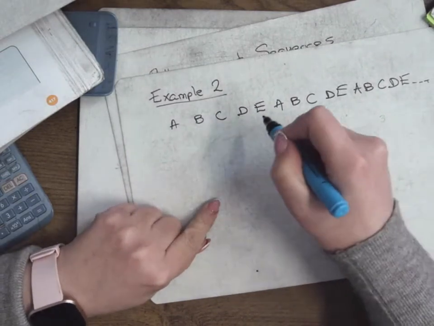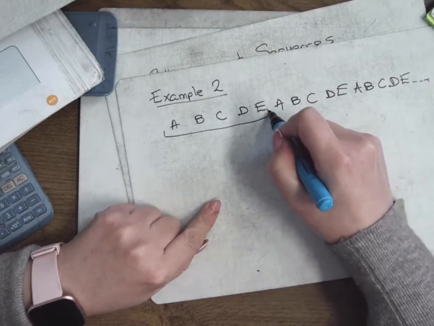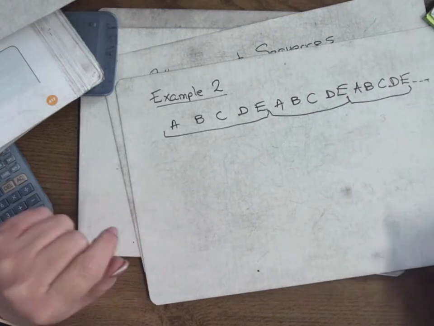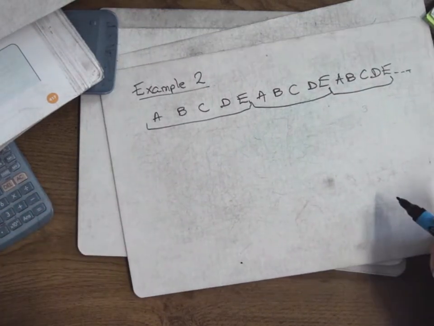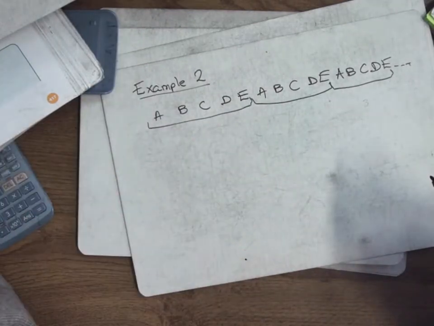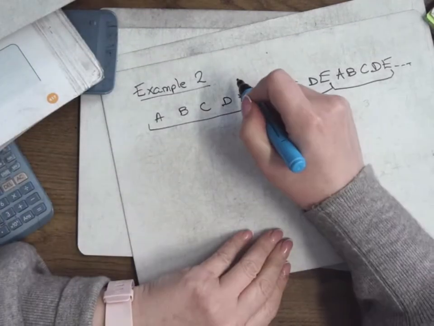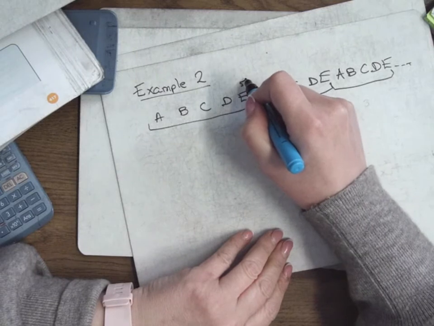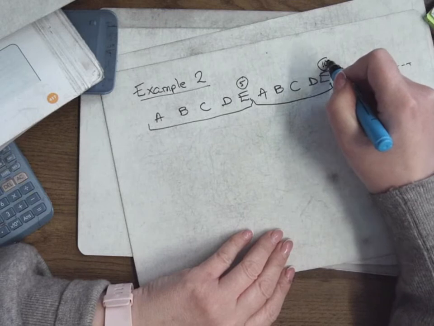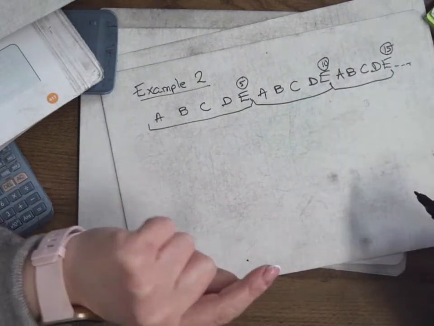Okay, is that right? So look, it goes 5 letters and then it repeats, and then it goes 5 letters and it repeats again. Agreed? So every 5 letters it repeats. So you always take the last one, so the multiples are 5. So this is position number what? 5. This is position number 10. This is position number 15, and so on. They're the only ones you can be sure of.